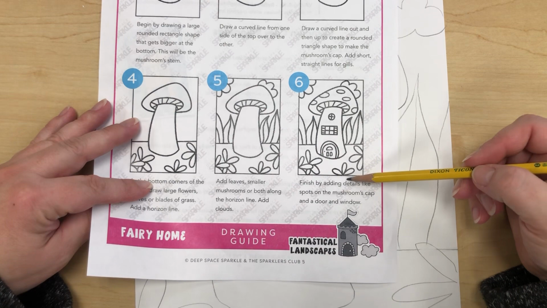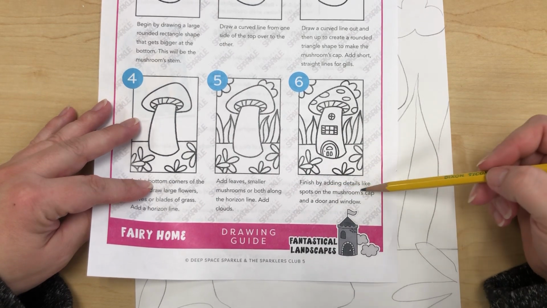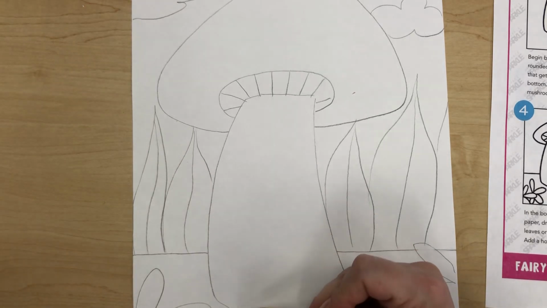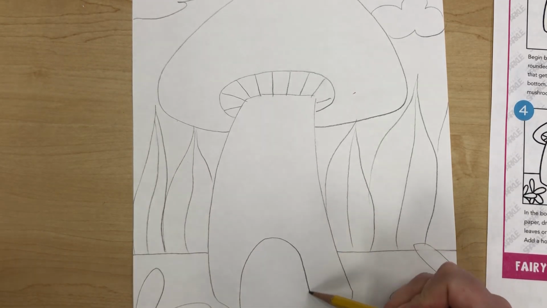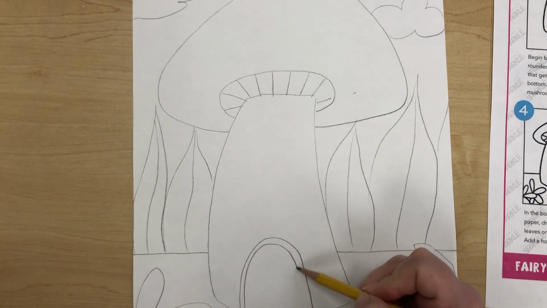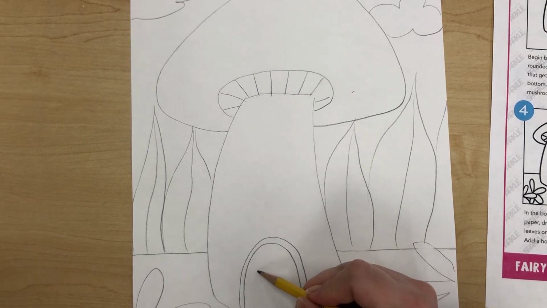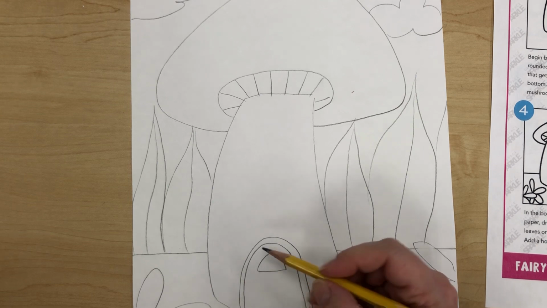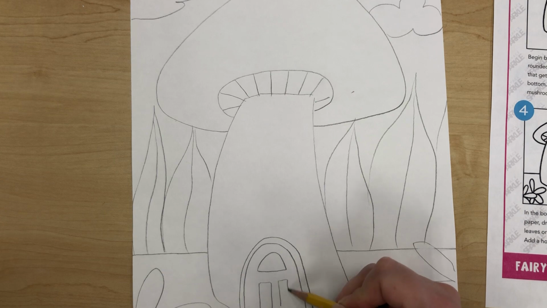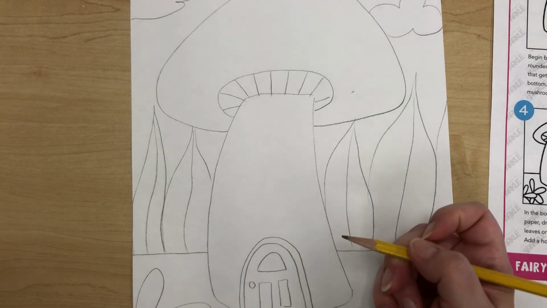6, it says finish by adding details like spots on the mushroom's cap and a door and a window. So I have a little door here. I'm gonna do a rounded door. You can have yours look more square. I'm gonna have another little line here. I think these added details, I think what makes it look special. And then like these are those little paneling you see in a doorway. And then I've got a little doorknob.